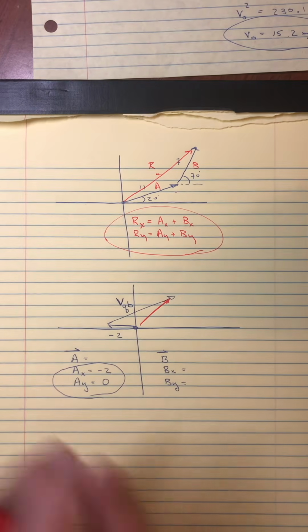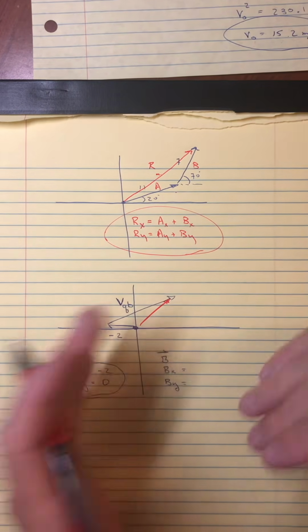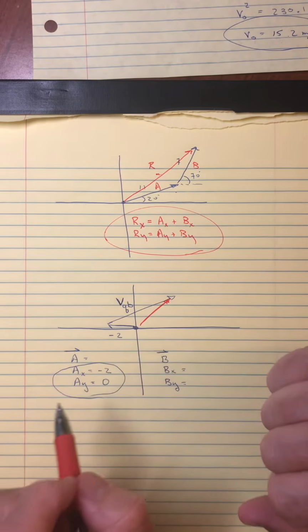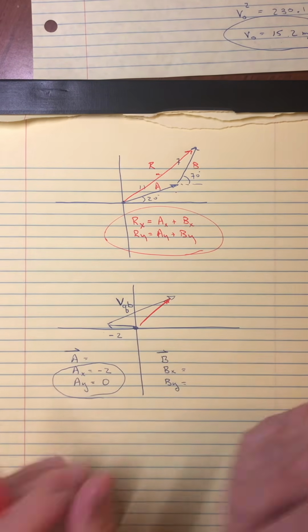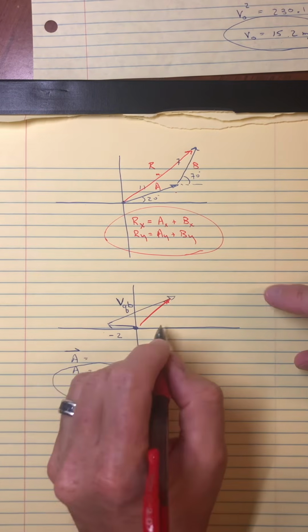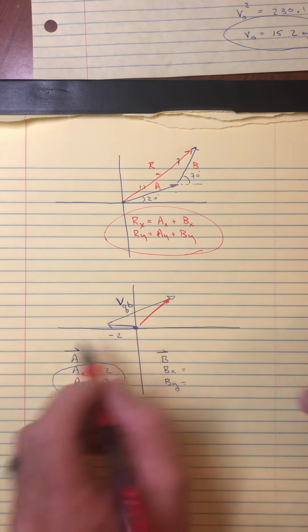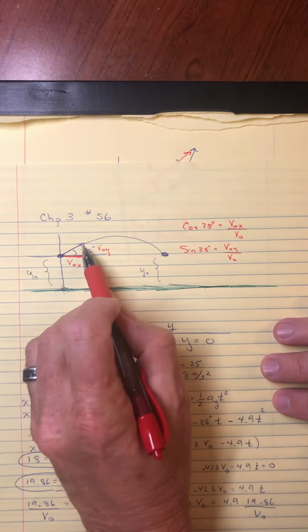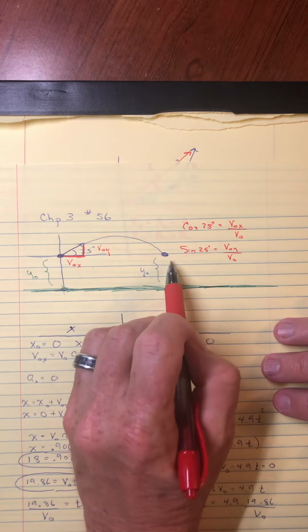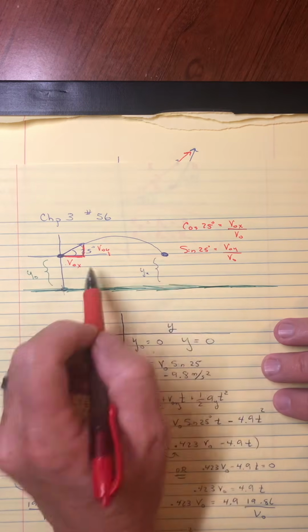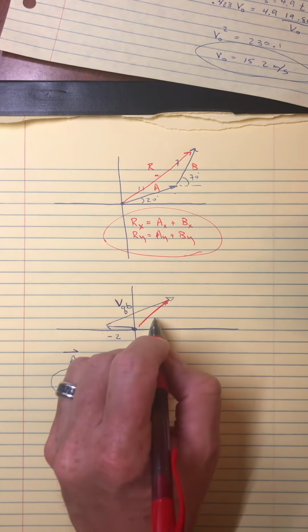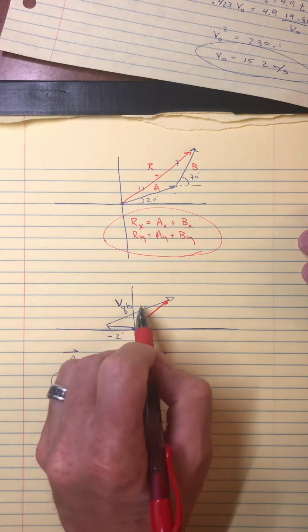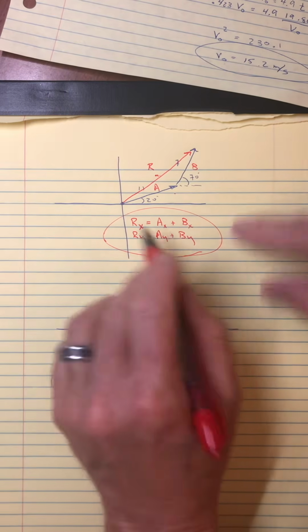The result. The result of both of those motions, the quarterback going backward and then the quarterback heaving it from their perspective and getting some result that allows the ball, and that's what this picture is, to fly the 18 meters, come down to that same height so that the receiver gets it. So in this case, I know the resultant and one vector, but not the second vector. So it's a little different than what I did in class.